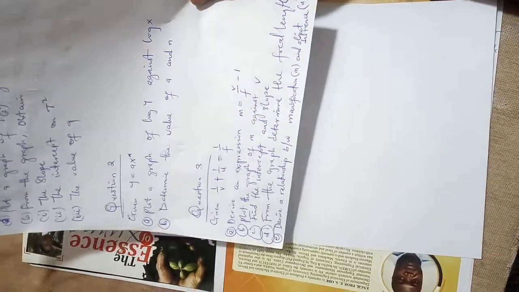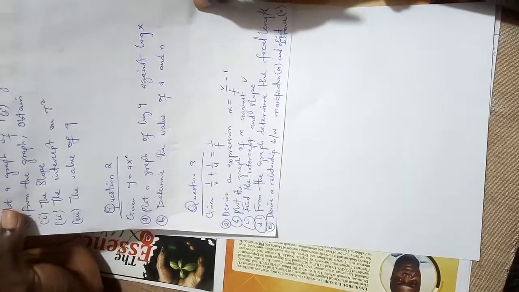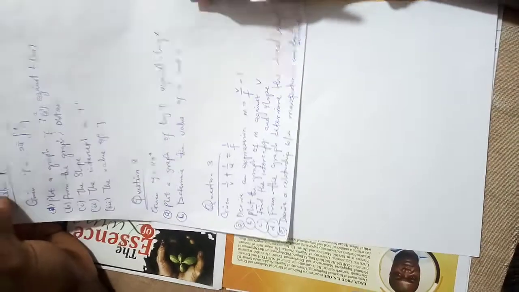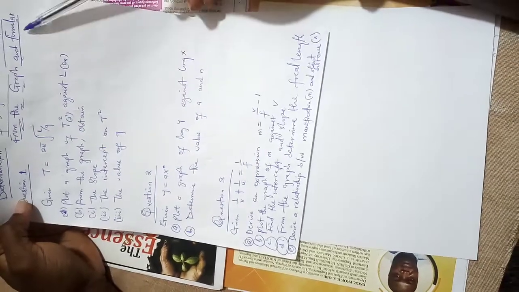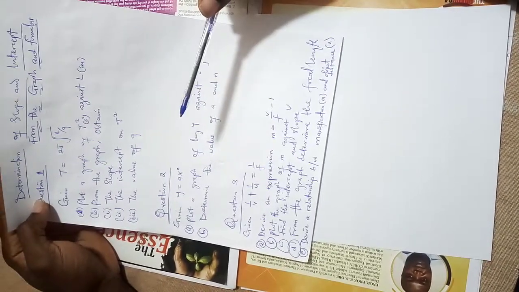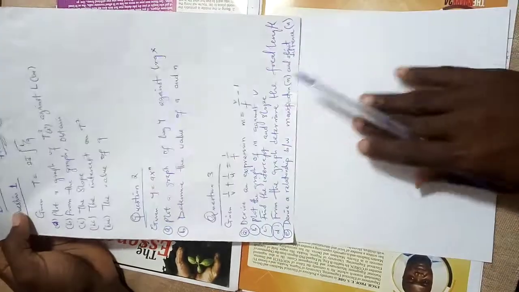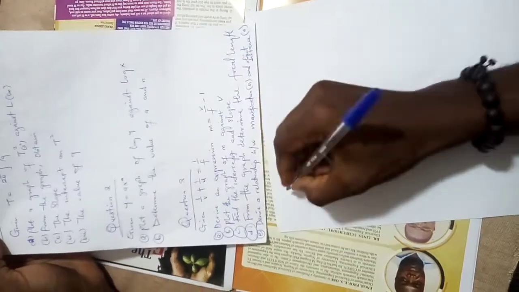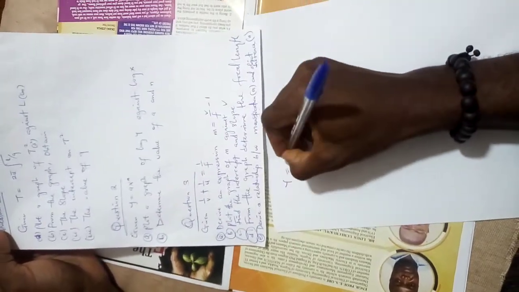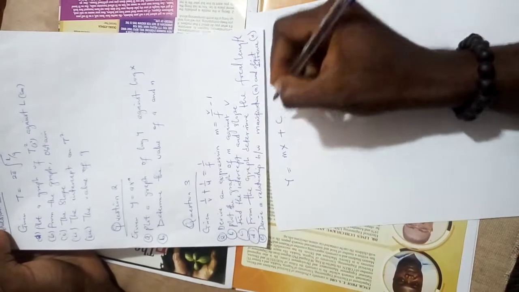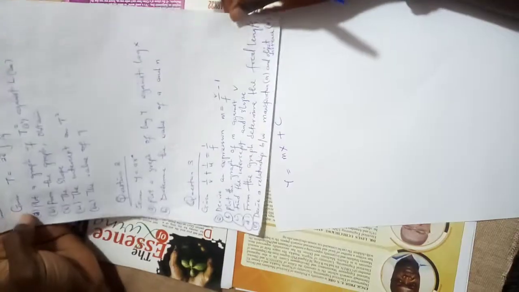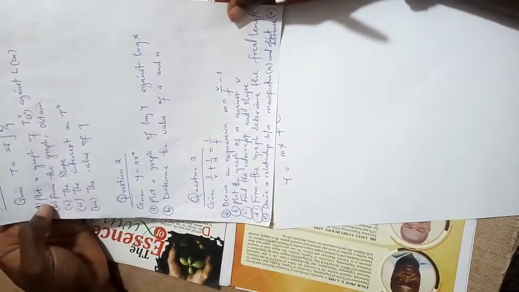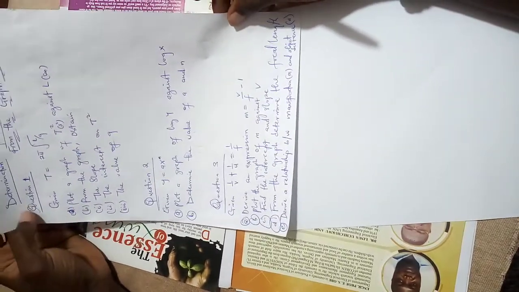So in today's tutorial video in your practical physics, we are going to be looking at determination of slope and intercept from the graph and from the formula. Now we already know that the formula for a straight line graph is given as y equals mx plus c. So now we are going to be looking at a couple of questions that will help us to achieve this topic today.